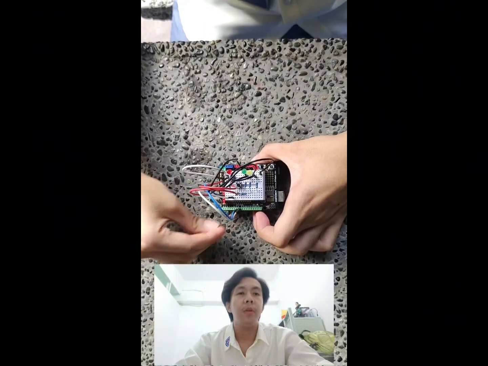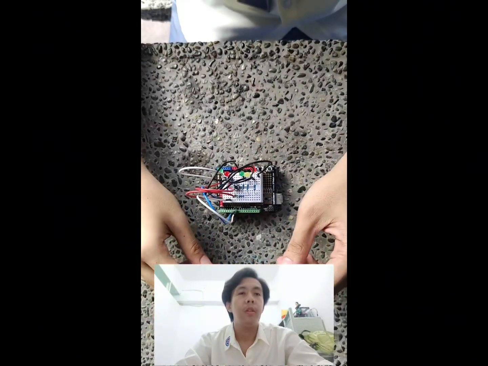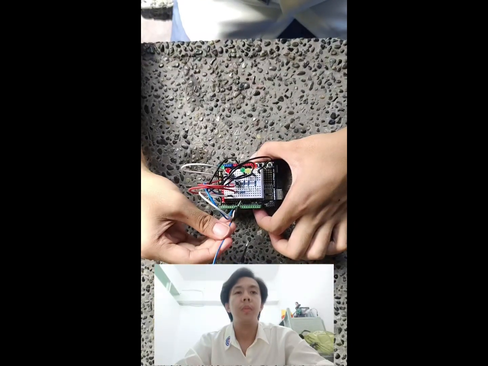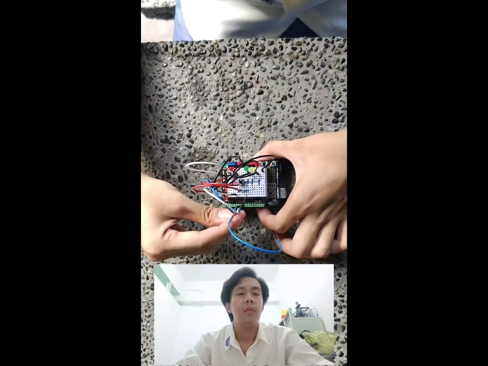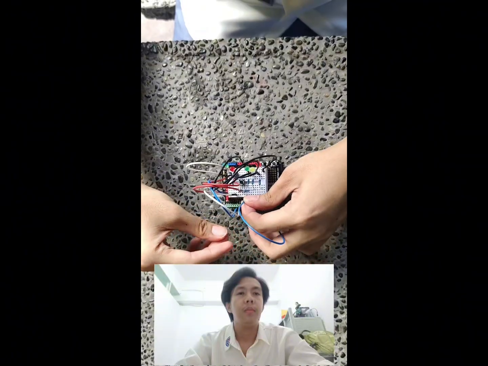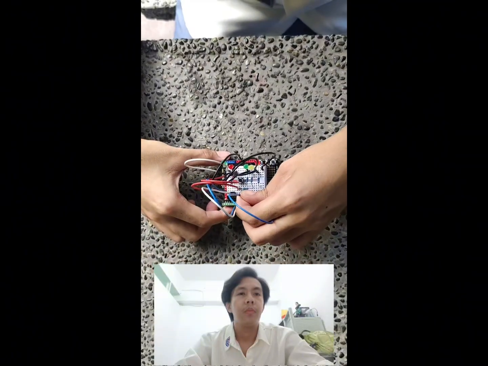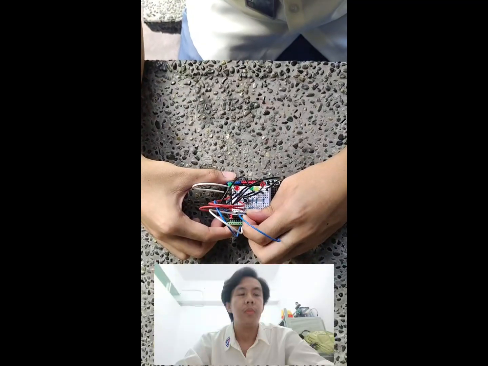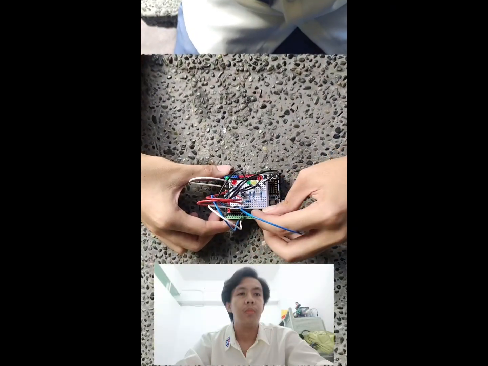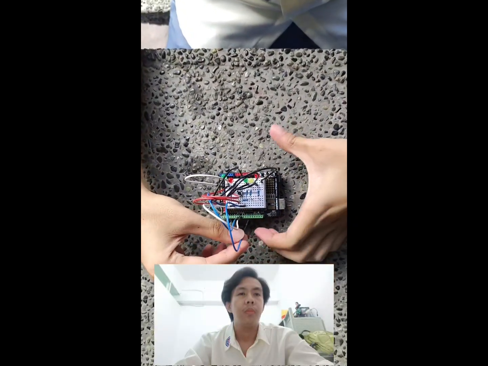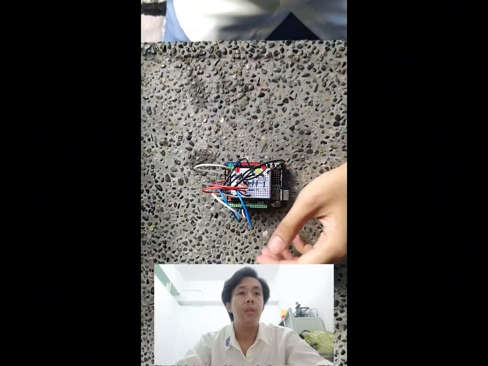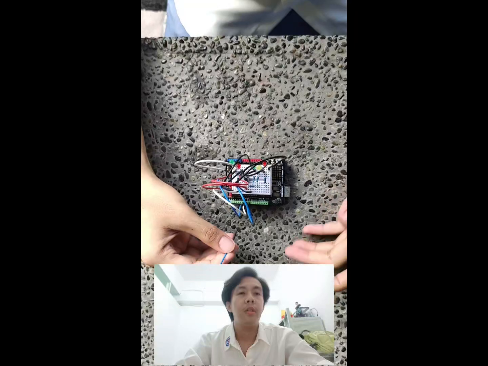And a ninth jumper cable, we'll put in the breadboard in a designated area. And a 10th jumper cable will be put in the breadboard in a designated area.